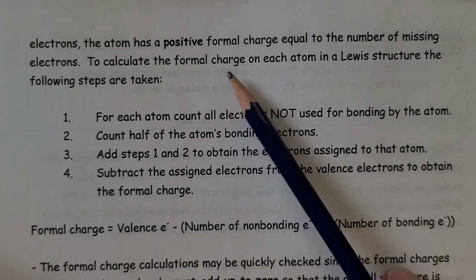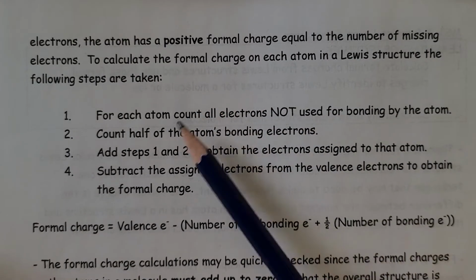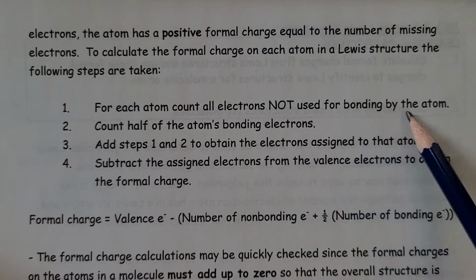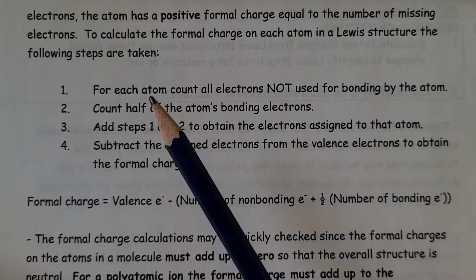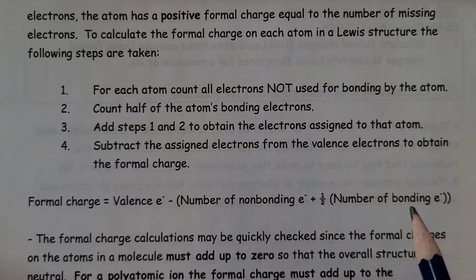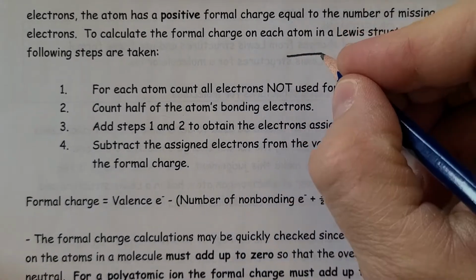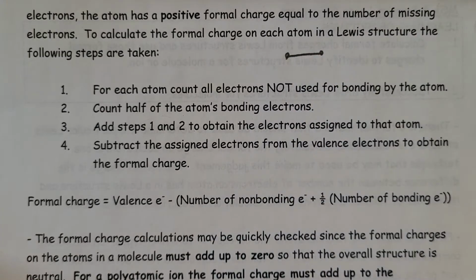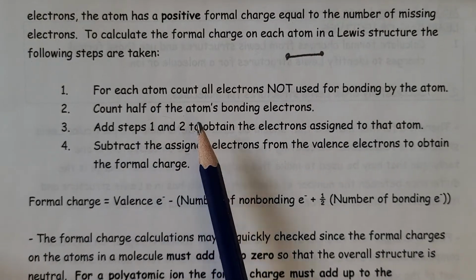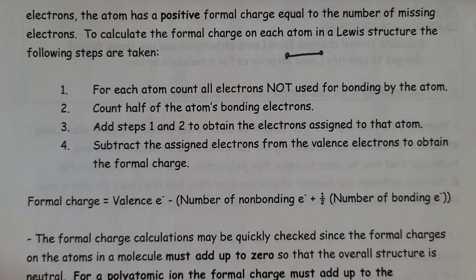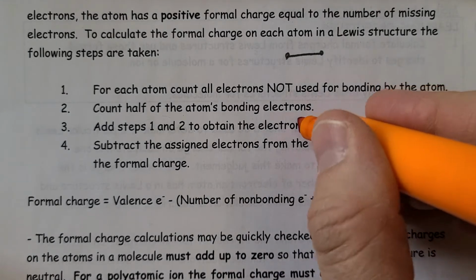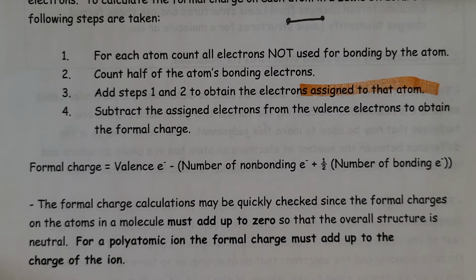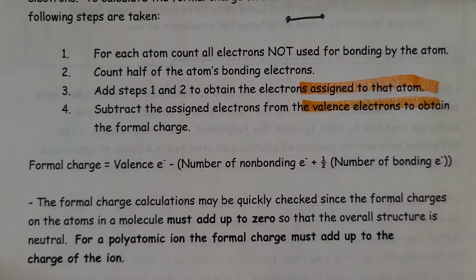To calculate the formal charge, we simply look at the following. For each atom, count all electrons not used for bonding by the atom, and then count half of the bonding ones, because remember, in a bond, each atom is contributing an electron, and they're shared together. Add steps 1 and 2 to obtain the number of electrons that the atom has in the structure, and then subtract the assigned electrons from the valence electrons.